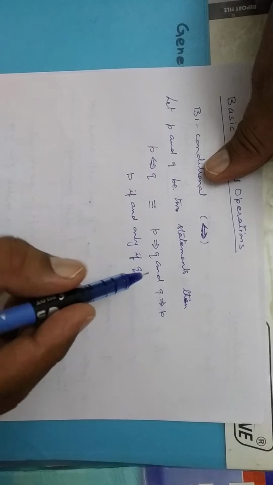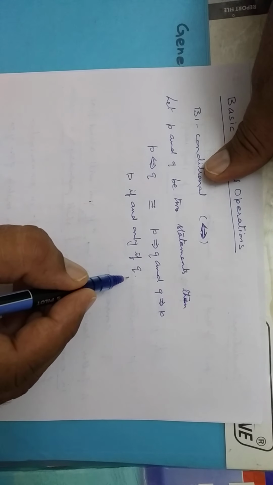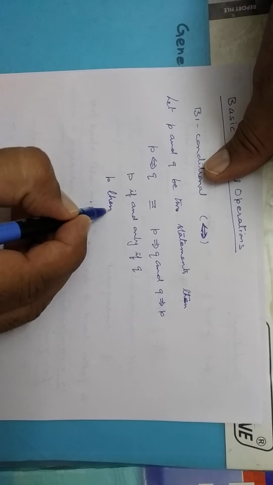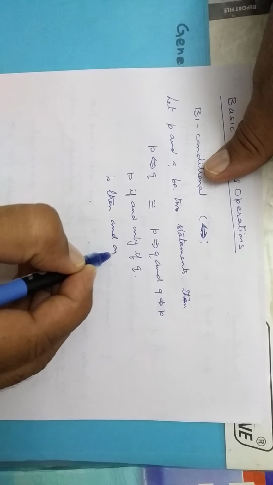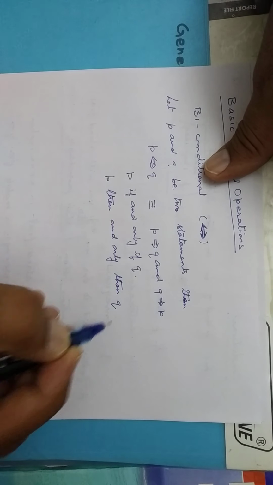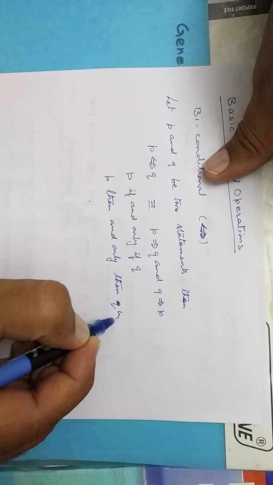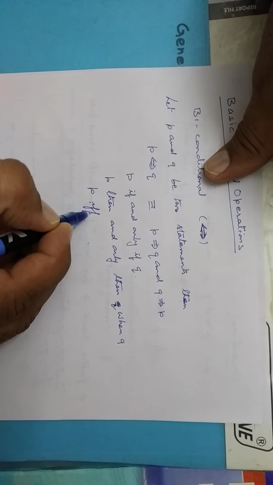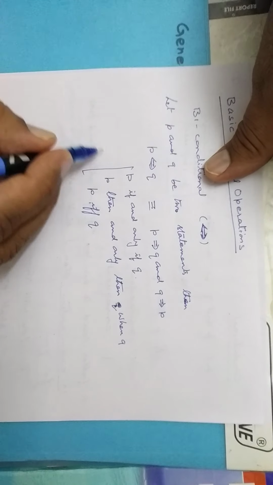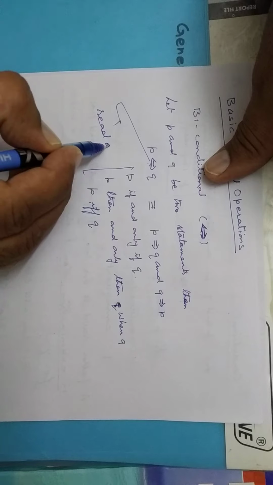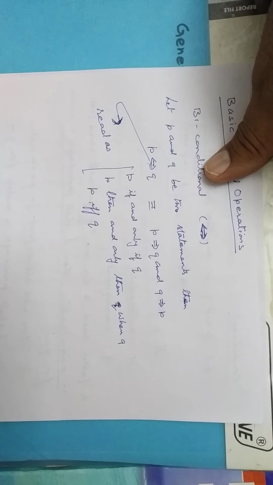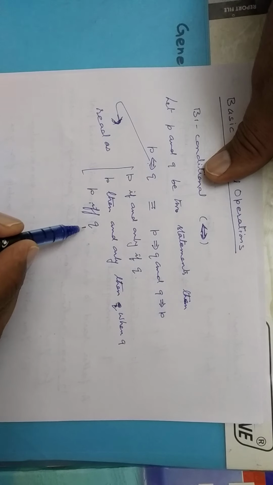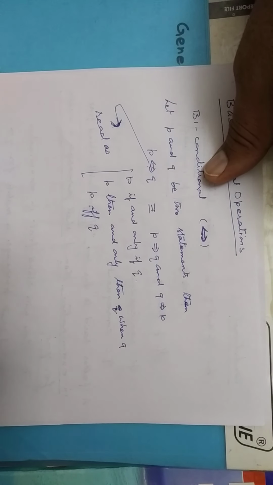Biconditional statement is also read as P if and only if Q, or P then and only then Q, or P when and only when Q. So this statement is read as P if and only if Q. This is a biconditional statement.